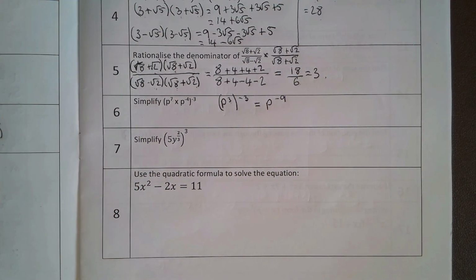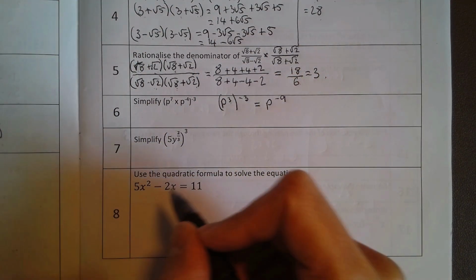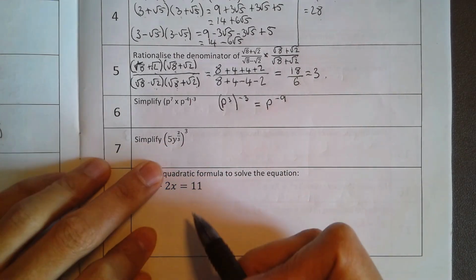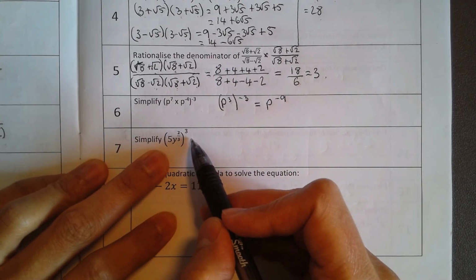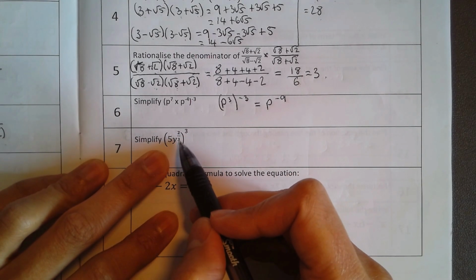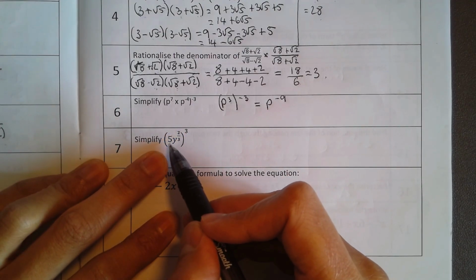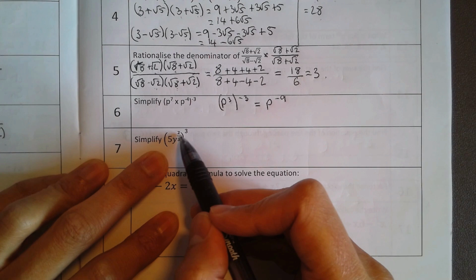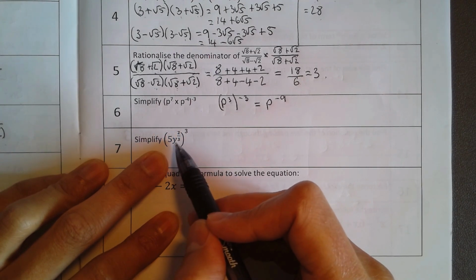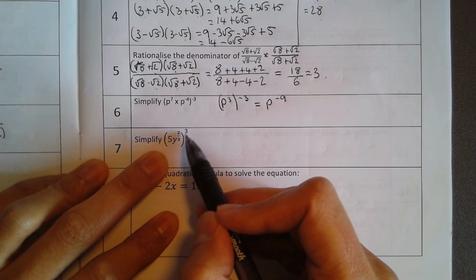In question 7, we're again sticking with indices, we're going to simplify this expression over here. So I've got 5y to the power of 2/3 and we're cubing it. So I'm essentially going to do the 5 cubed, and then I'm going to multiply it by y to the power of 2/3 cubed.